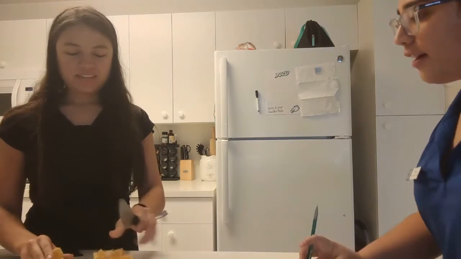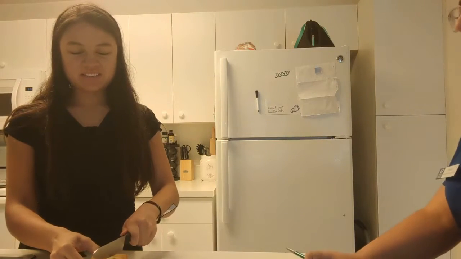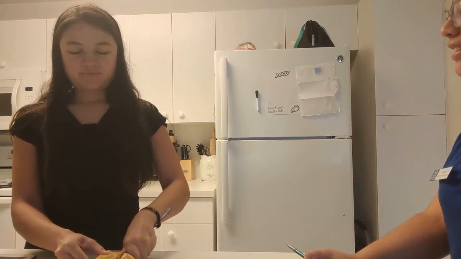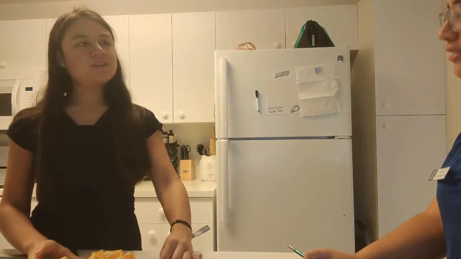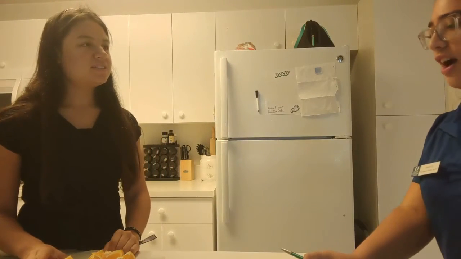Very refreshing on a hot day like this. Yes. Definitely love oranges. Do you eat snacks like this kind of often? Yeah, for the most part I do. Would you like a piece?